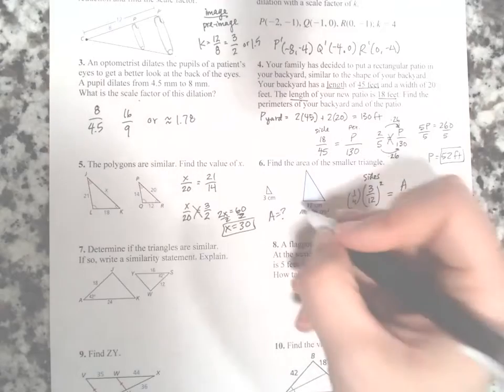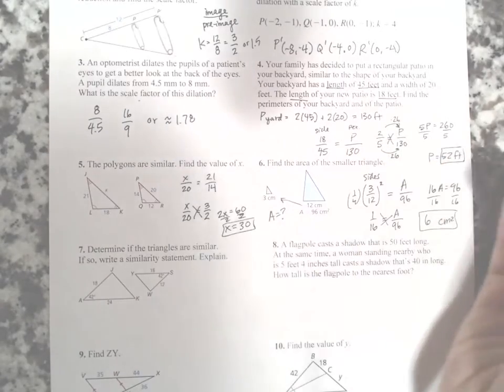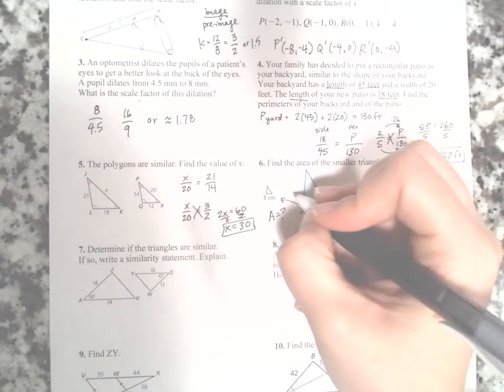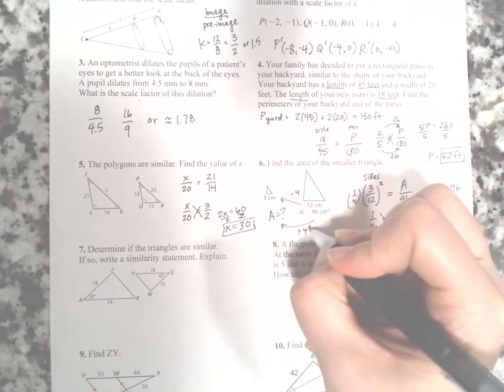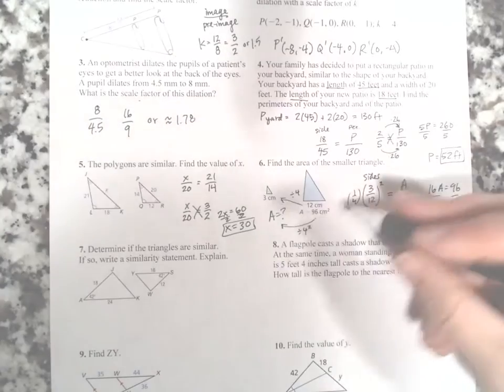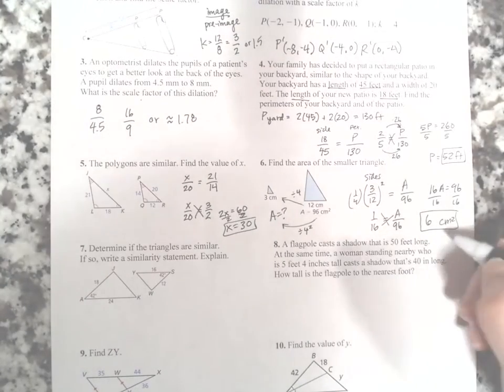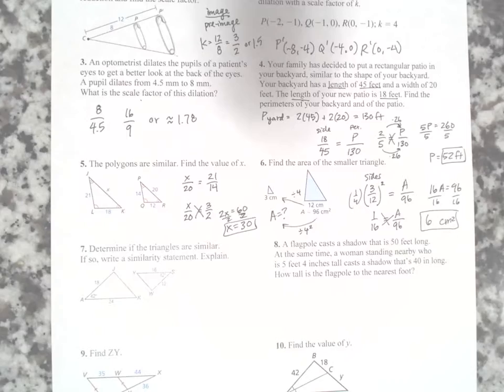The other way you can think of this too is that 12 to 3 centimeters would be divided by 4, so the area should be divided by 4 squared, or divided by 16. So 96 divided by 16, which is what we ended up with, gives you 6 square centimeters.